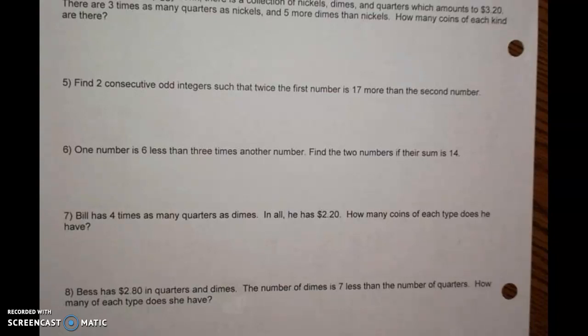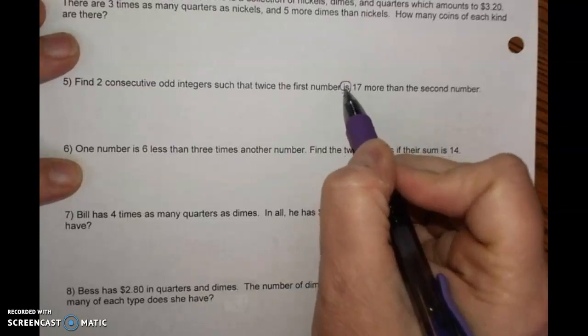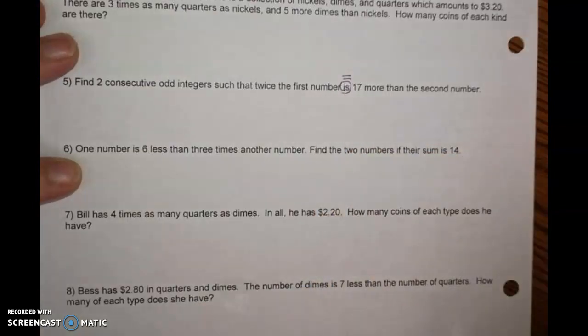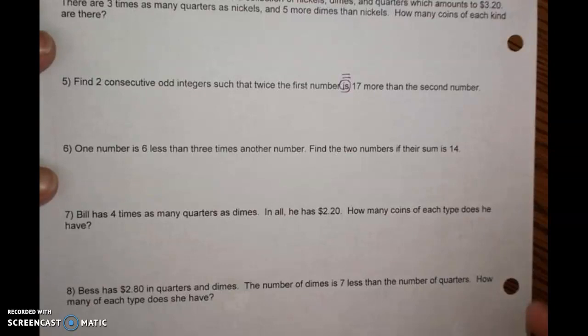All right, guys, I just wanted to go over number 5 with you. It was a little bit harder to set up. So it says, let's find two consecutive odd integers such that twice the first number is 17 more than the second number. This is right there means equal. So we're making a two-sided equation here.